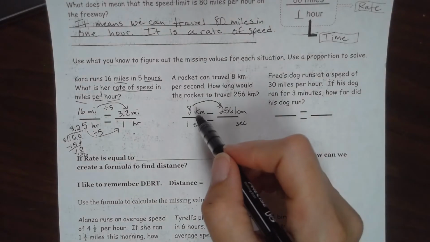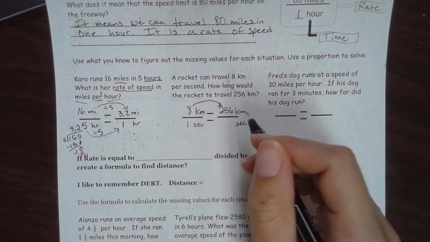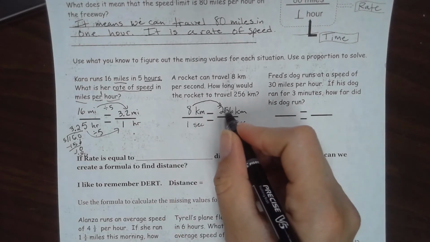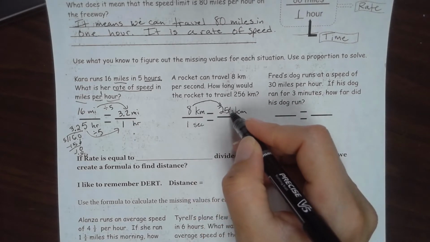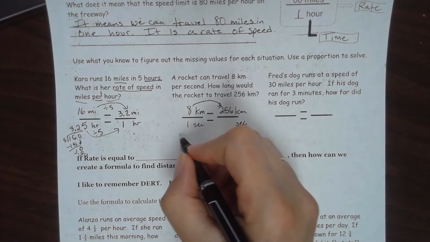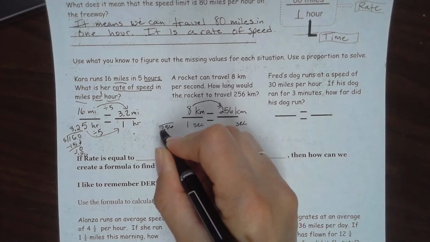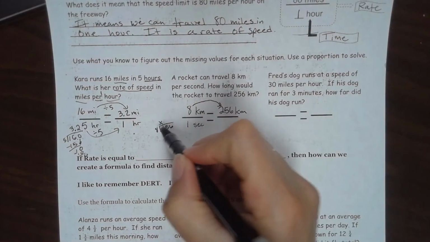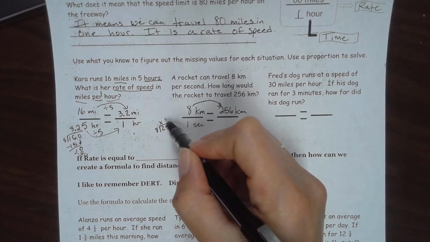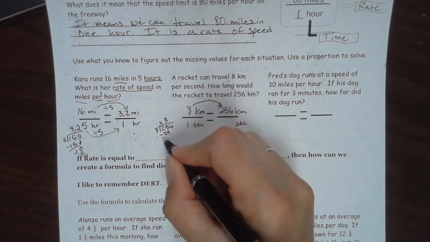Okay, obviously it's gotten bigger, so it was times. To think backwards what happened, I'm going to divide to see what it was multiplied by. So 256 divided by 8. 8 doesn't go into 2, but 8 will go into 25. 8 goes into 25 3 times, minus 24 gives me 1.